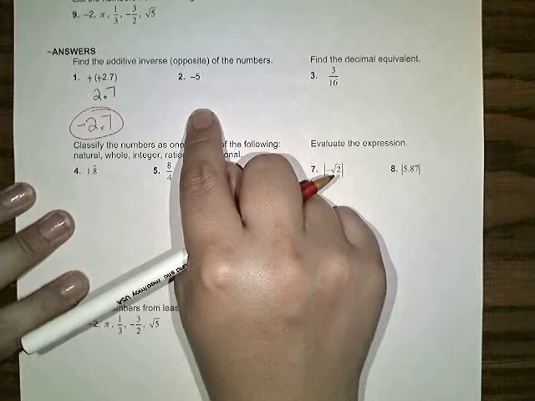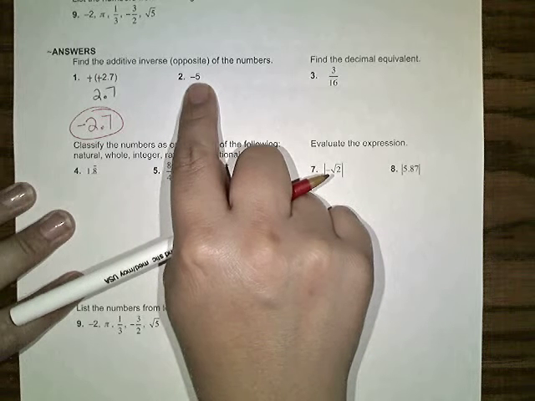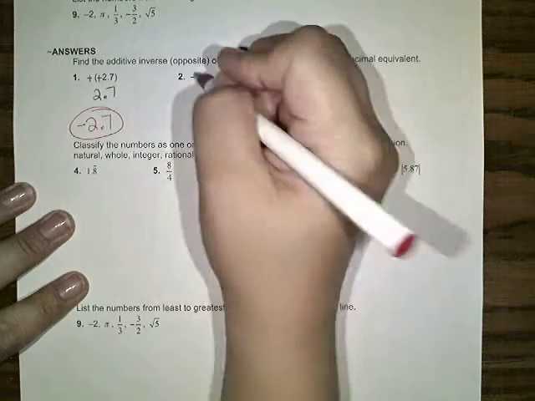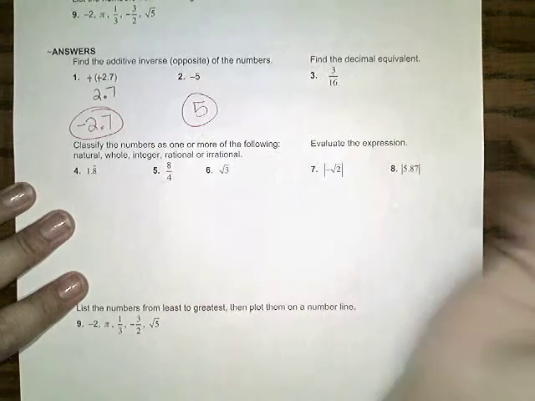Number 2, we have the opposite of -5. So that's like saying negative 5. The opposite of -5 is positive 5.